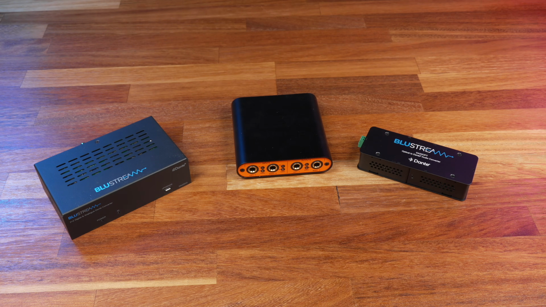The only other thing to bear in mind with Dante is that while it is an IP-based protocol, it's not designed to be routable, so all of your Dante devices will need to be on the same subnet and layer 2 segment.